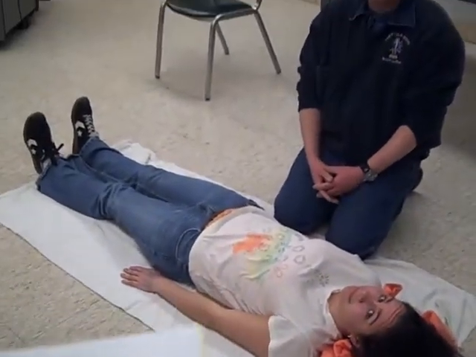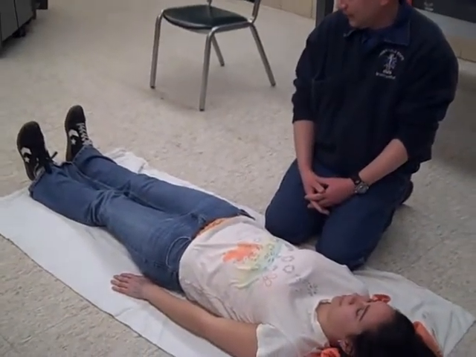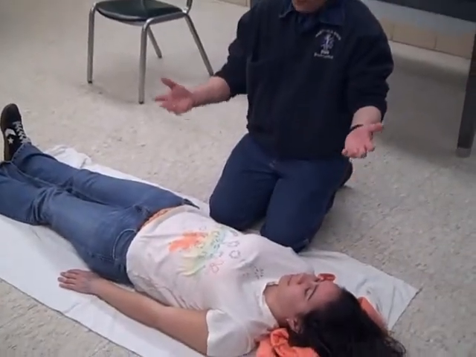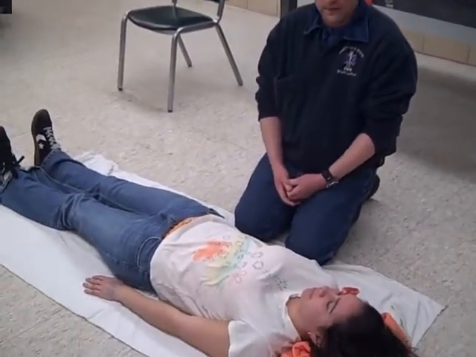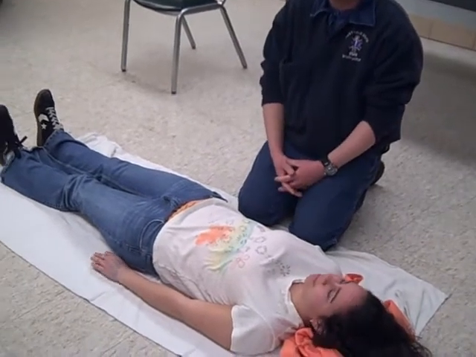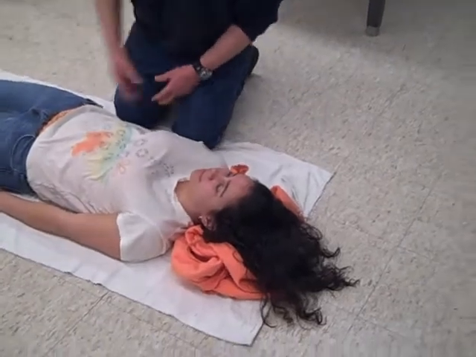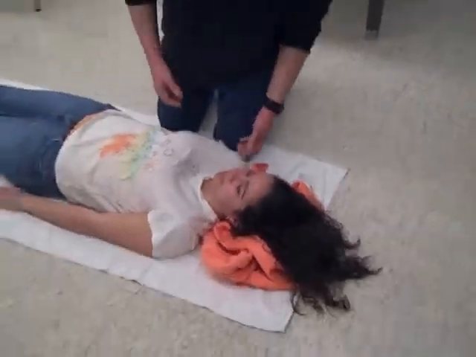Step 5, request additional help or resources if necessary. Based on the mechanism of injury, she fell 30 feet. We're going to call ALS for shock management and fluids. Step 6, consider stabilization of C-spine. I'm going to have my partner take up manual stabilization of the C-spine.